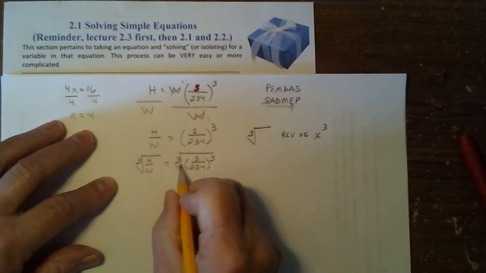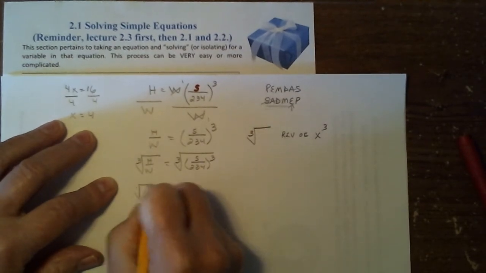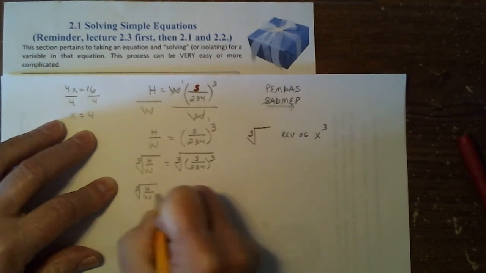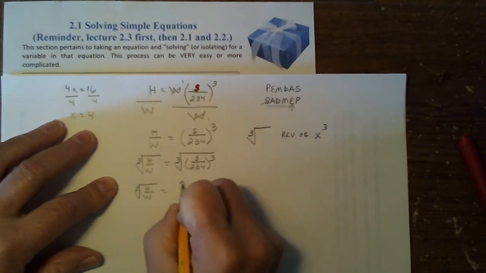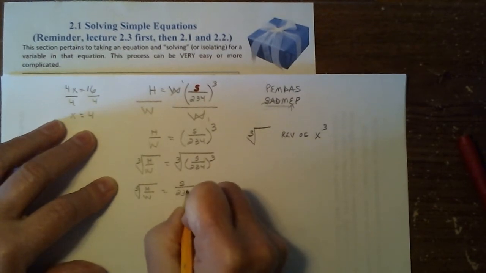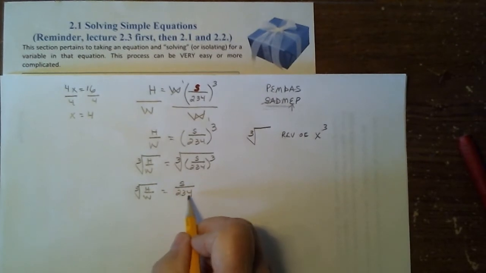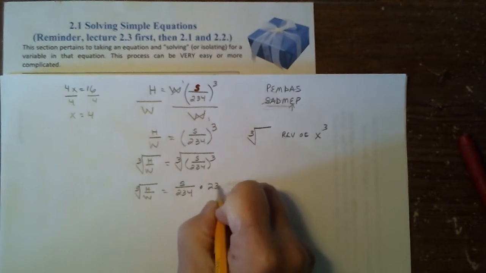So this radical rips that exponent right off, leaving me with a cube root of h over w, because there's nothing I can do with that. And then inside here, I have s over 234. So I'm almost there. I've almost got to s. The only thing that's in the way is this 234. So I'm going to be multiplying both sides by 234.